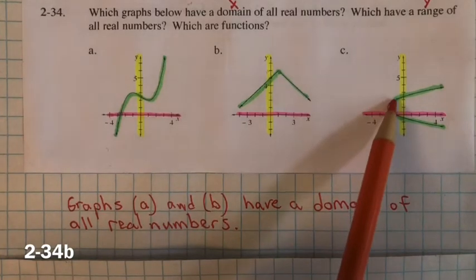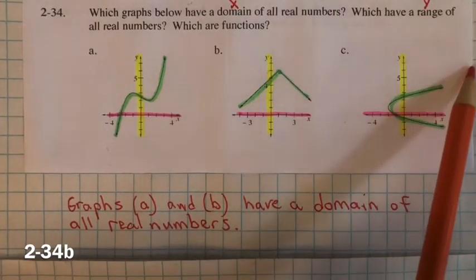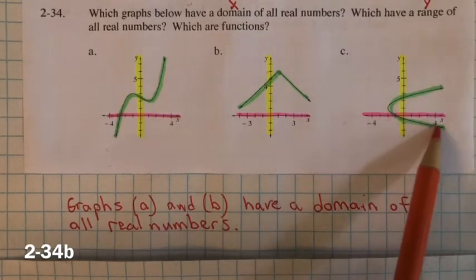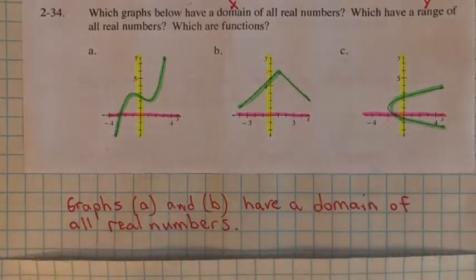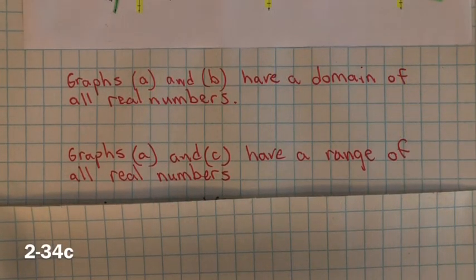C, if you look on the y-axis, this is going to go infinitely up, and this is going to go infinitely down. So graphs A and C have a range of all real numbers.